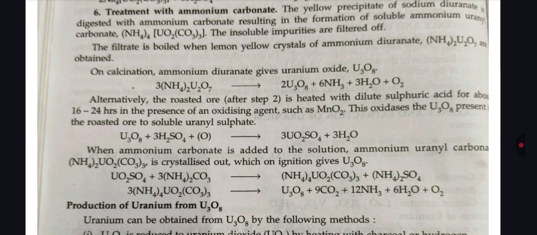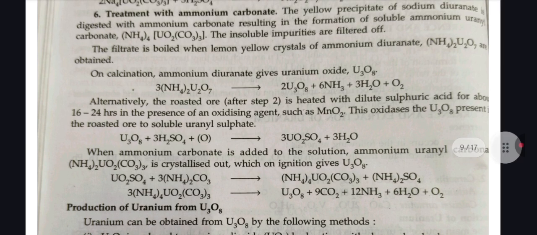Alternatively, the roasted ore is heated with dilute sulfuric acid for about 16 to 24 hours in the presence of oxidizing agents such as MnO2. This oxidizes the U3O8 present in the roasted ore to soluble uranyl sulfate. When ammonium carbonate is added to the solution, ammonium uranyl carbonate is crystallized out, which on ignition gives U3O8.